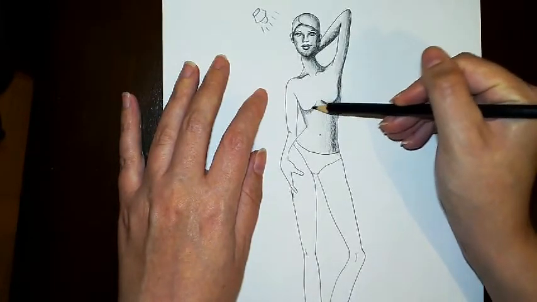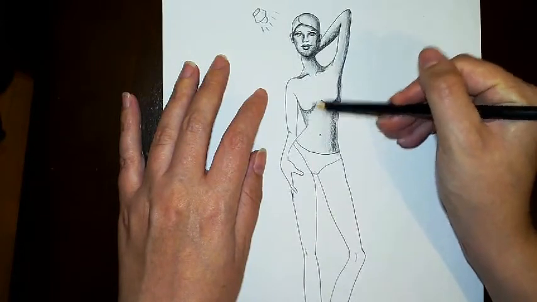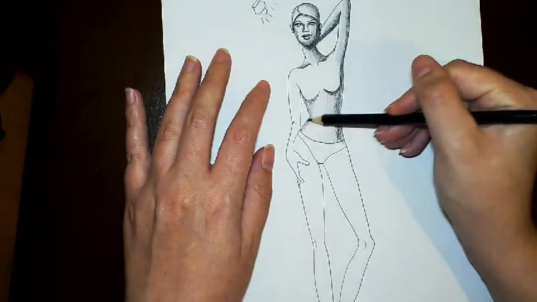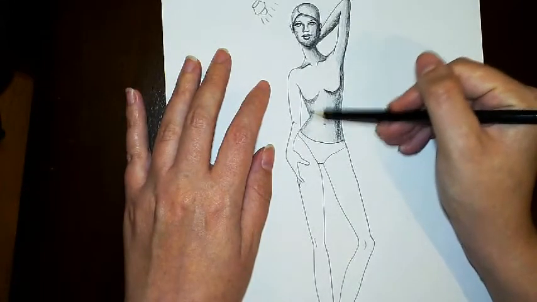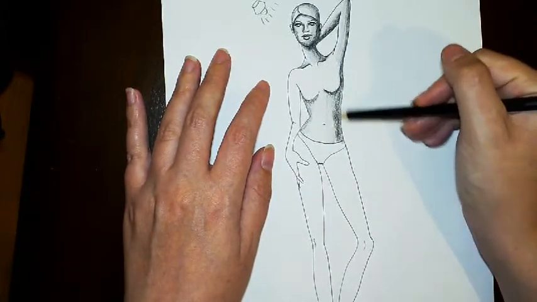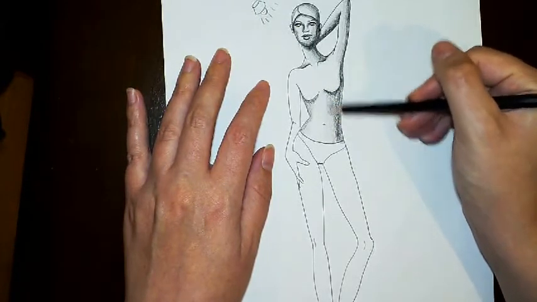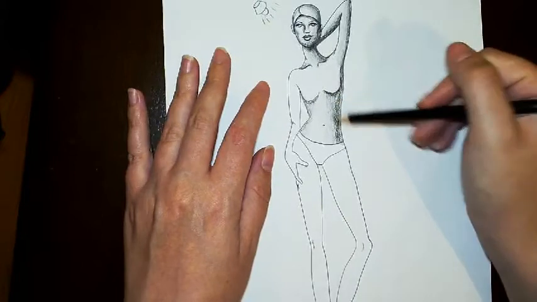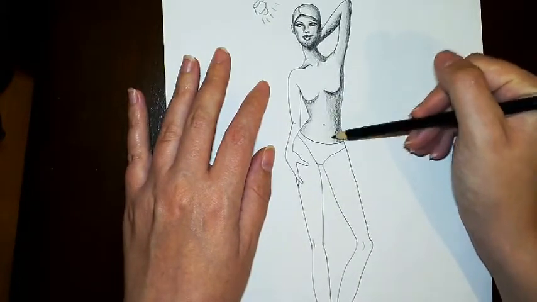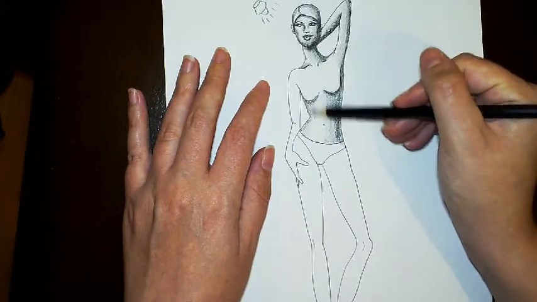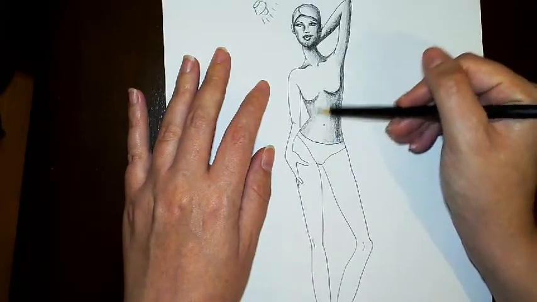So I am curving it underneath. And I'm going to continue it down this way. And you'll also notice that I'm starting to work with the curvature of where the rib cage would be. I'm not just blending perfectly straight either. I'm working with the curves of the body. I'm really trying to follow how those curves are going, that sort of hourglassy shape.